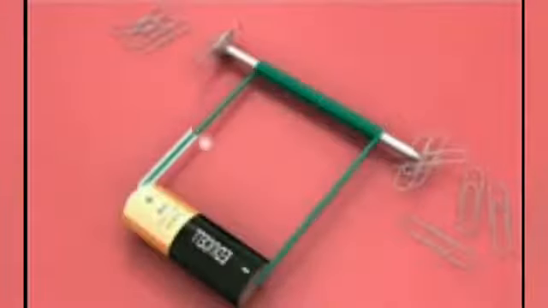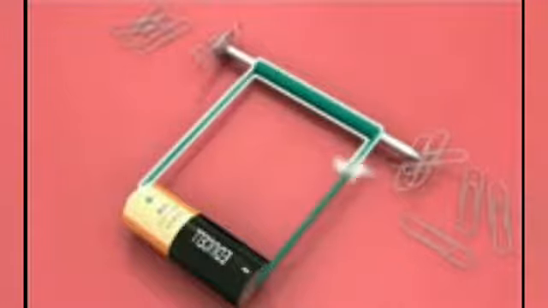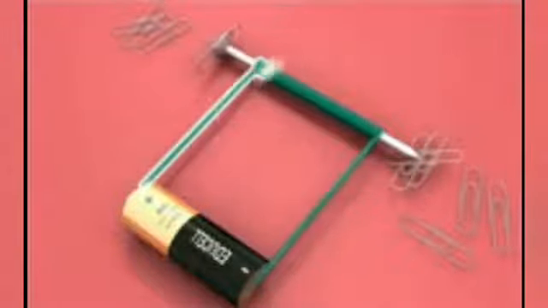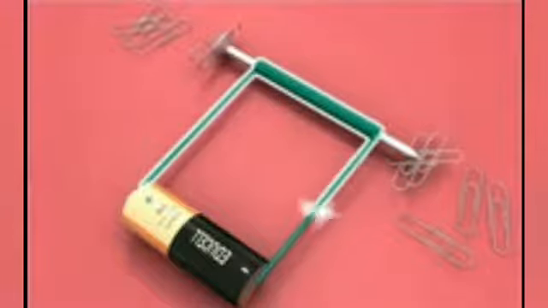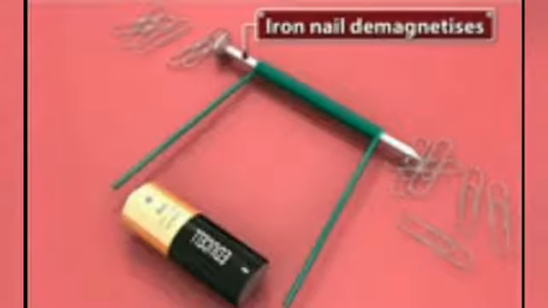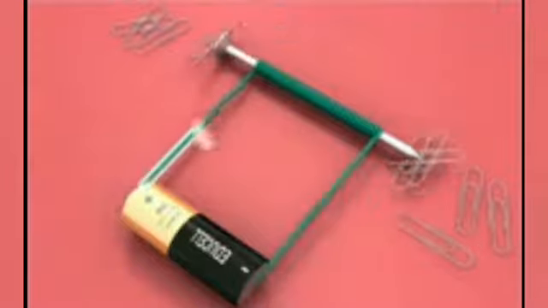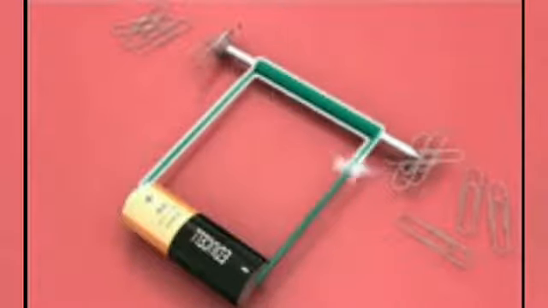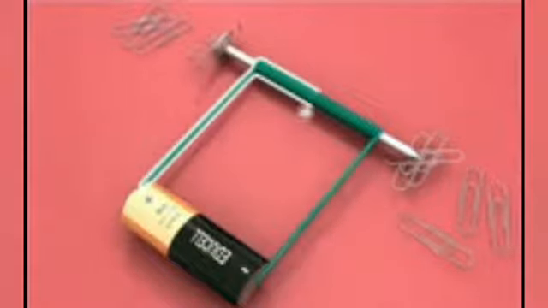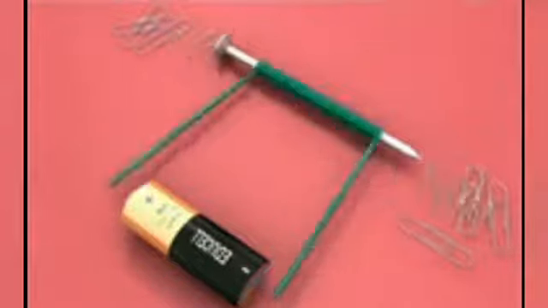A current flows through the wire and the iron nail turns into a magnet. Now, remove the connection. This will stop the flow of current through the wire and the nail will demagnetize. So, the iron nail behaves as a magnet as long as current flows through the circuit. Such a magnet is called an electromagnet.